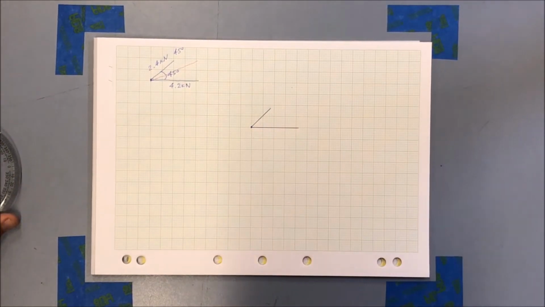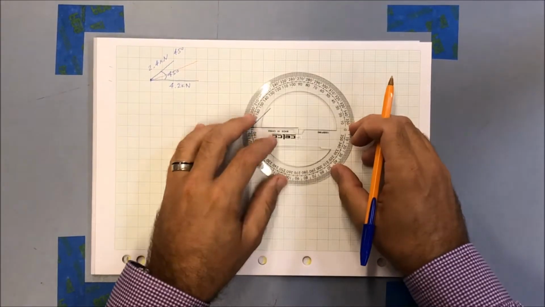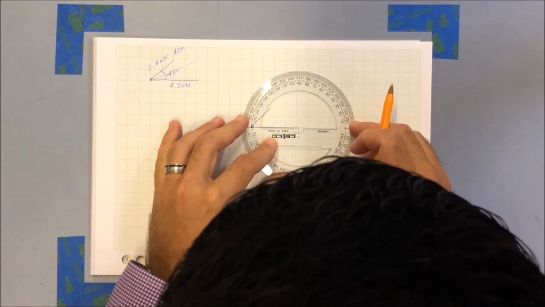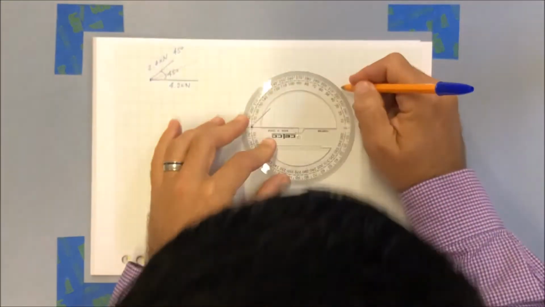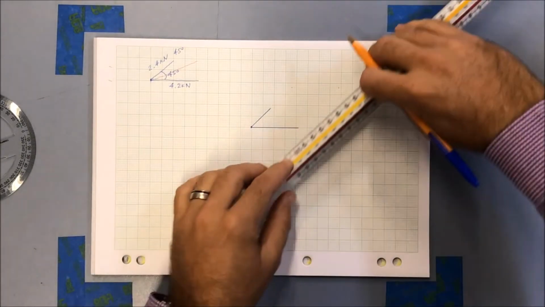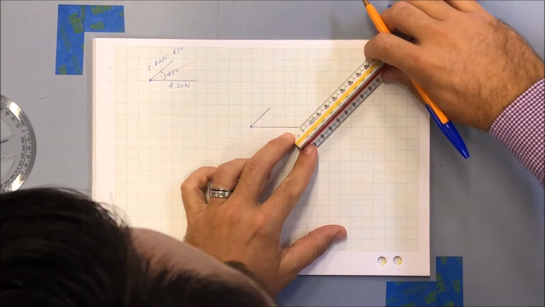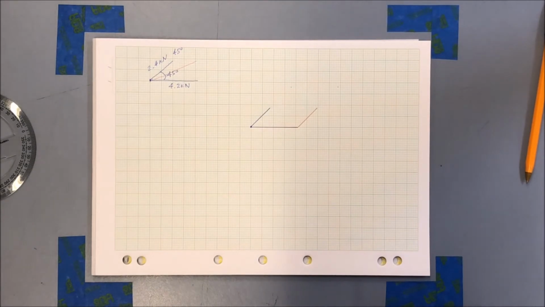So what we do, guys, is we use our parallelogram rule by coming to the end here, and I'm going to make another mark at 45 degrees. And I'm going to come up here again at 24 millimeters.